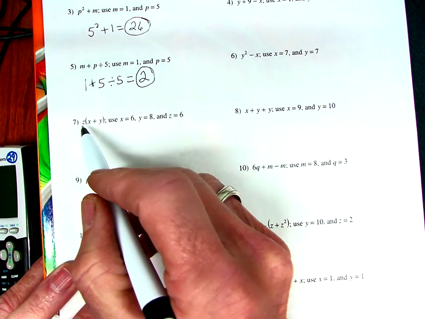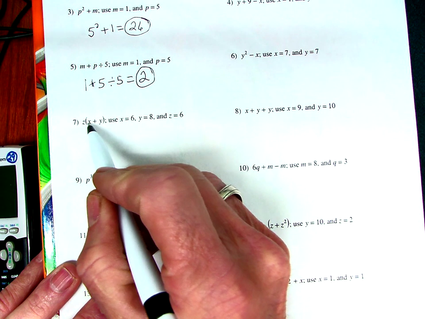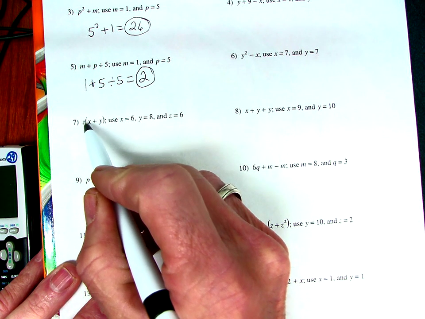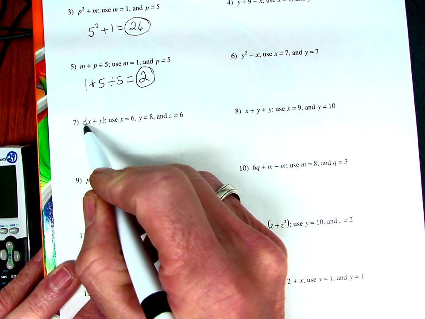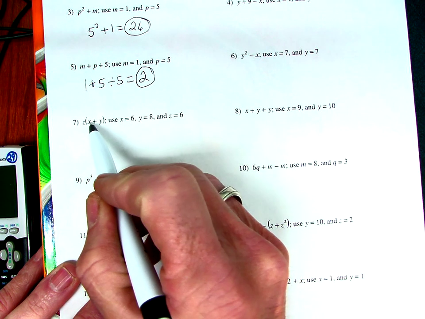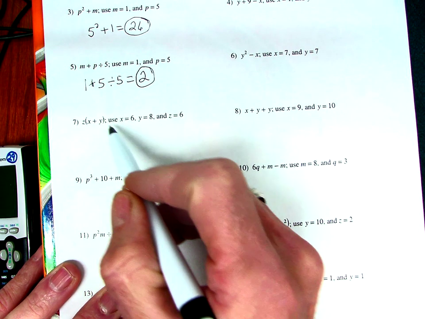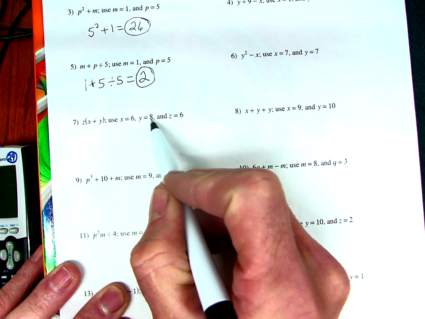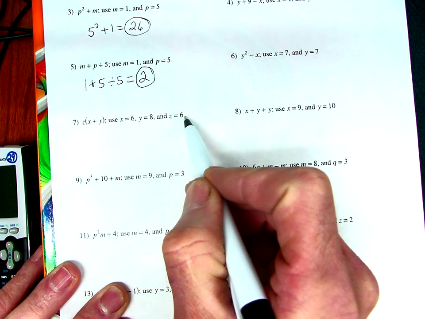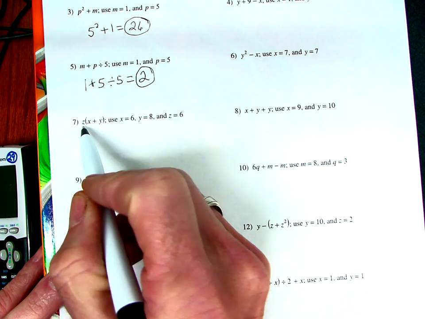Next one, Z times. This parenthesis here with the Z right next to it means multiply. Z times the quantity x plus y. Use x equals 6, y equals 8, z equals 6. So here we go.